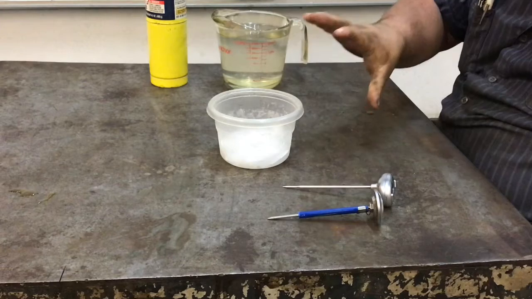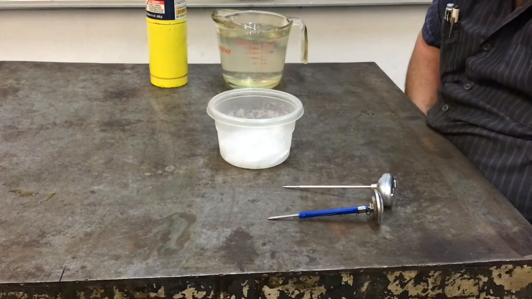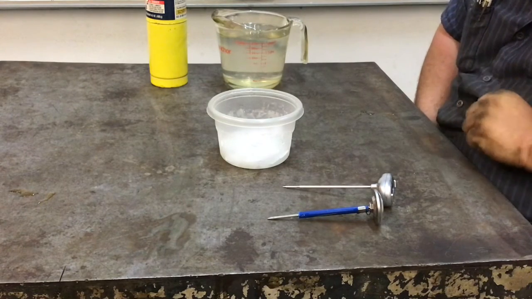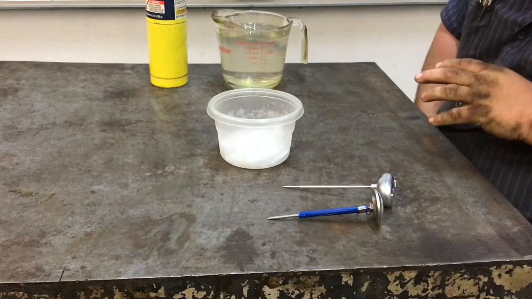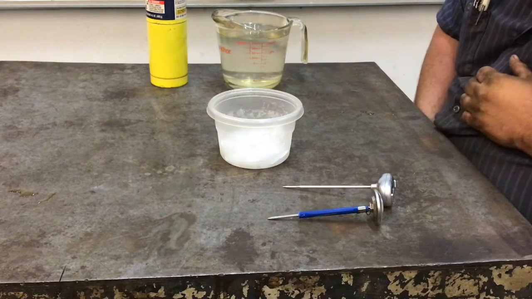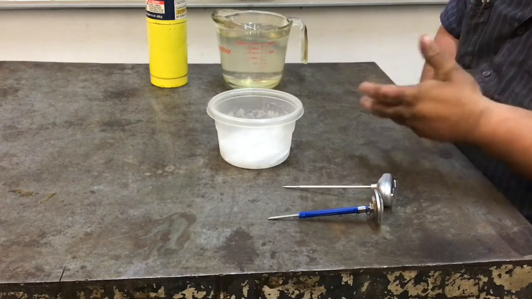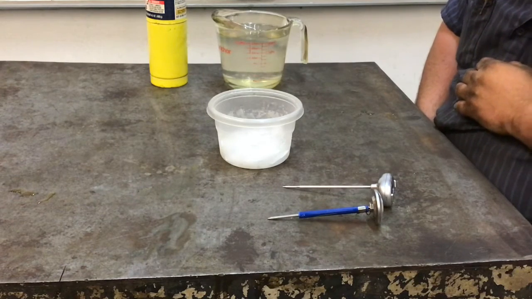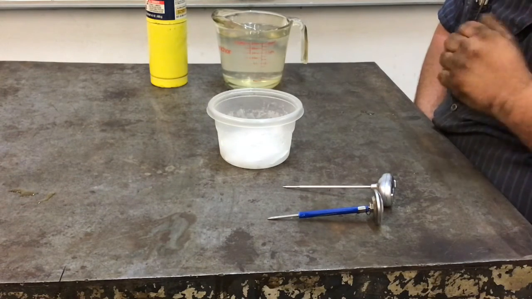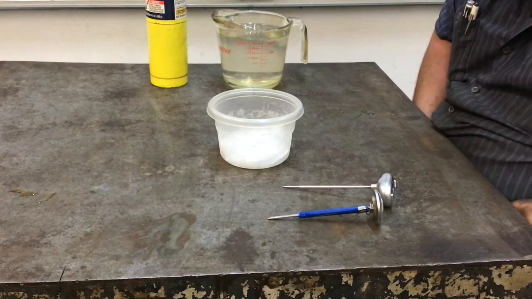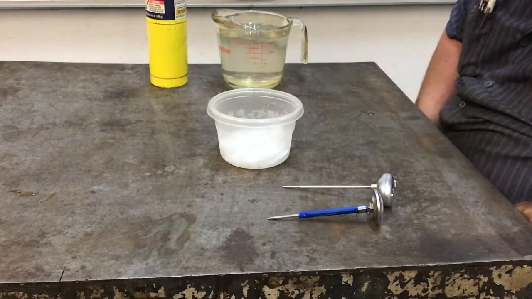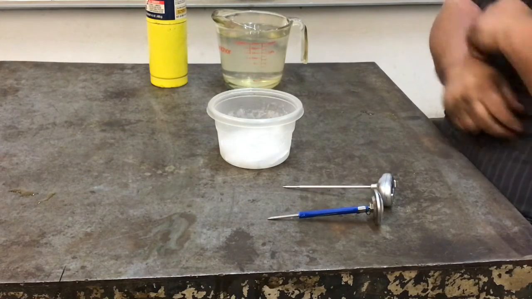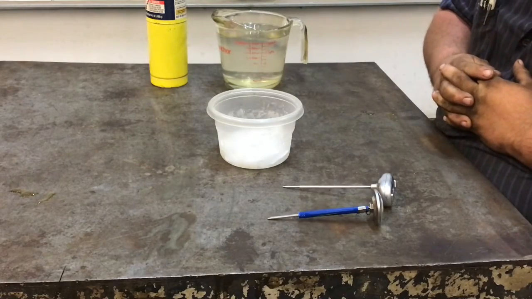Okay, so the first thing I want to do is talk about ice itself. So the first thing we are going to do is see what temperature water gets to when we put it in ice. So the first thing we want to do is actually figure out what the temperature of ice is.